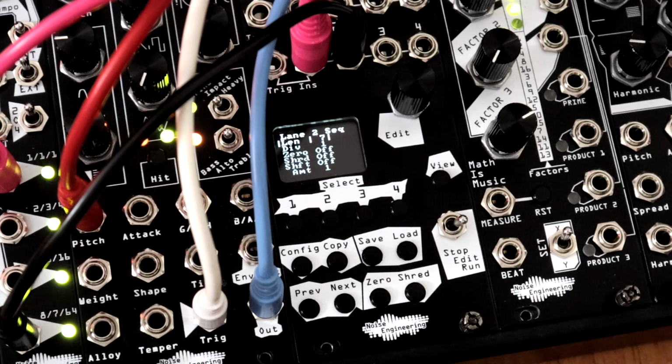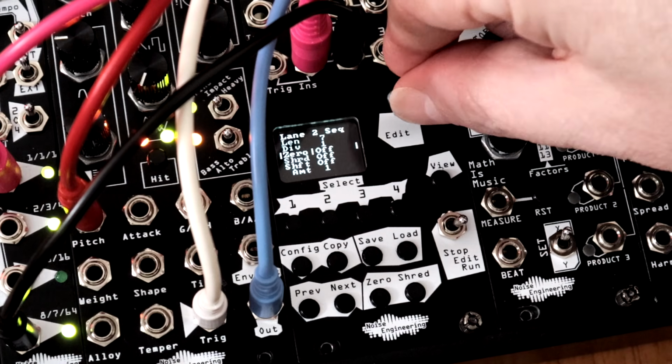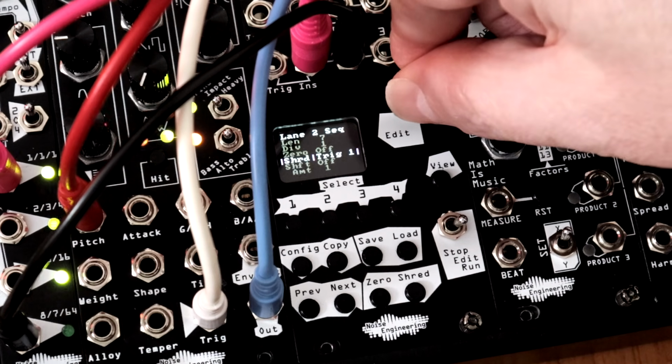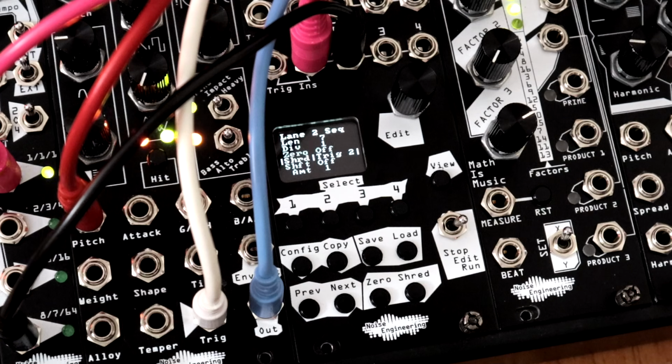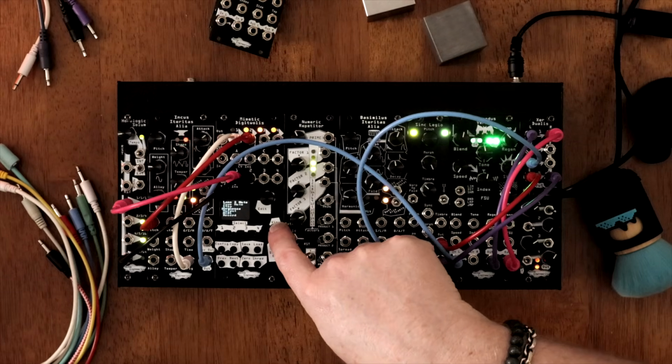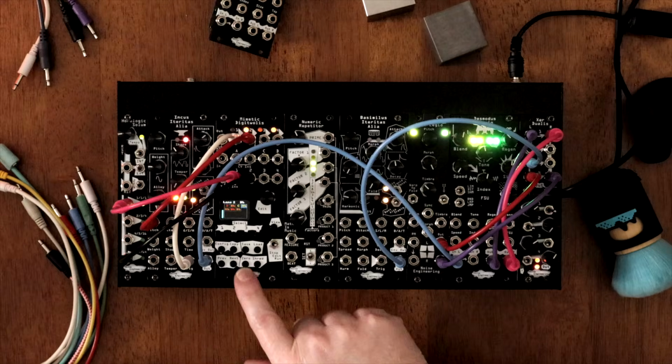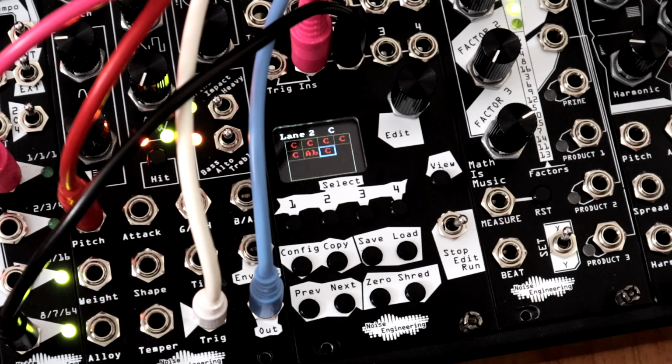In lane 2's sequence menu, scroll down to shred and select trig 2. This will shred the note every time it receives that 1/8 clock signal. Go back to lane 2's focus screen and hold down 0, which puts the notes at a minimum. Now listen as every 8th step is randomized, slowly evolving the sequence.